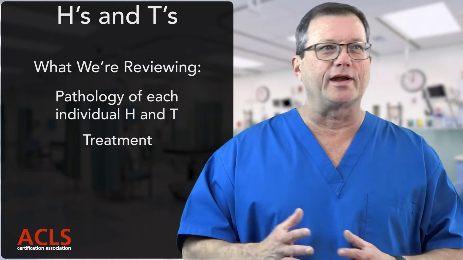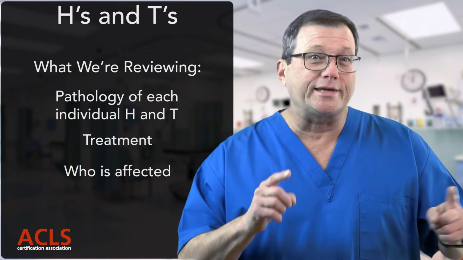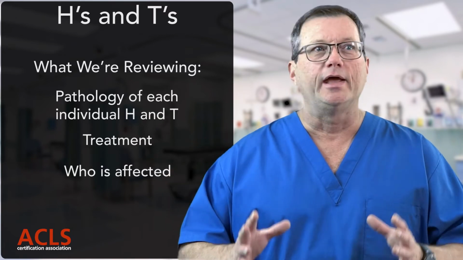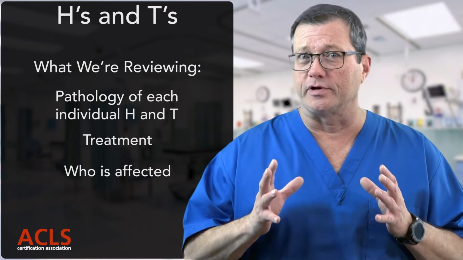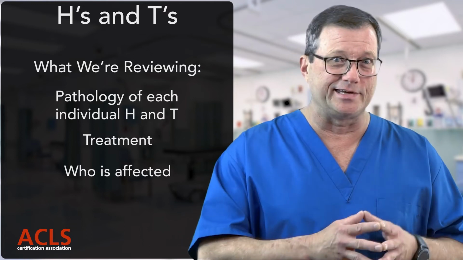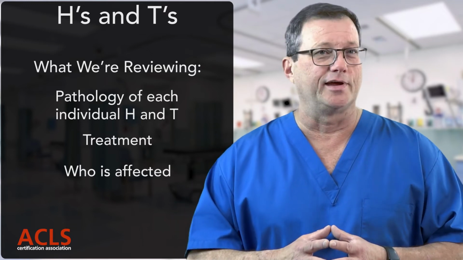And then third, and I think most importantly, what kind of patient is likely to develop each of those H's and T's? Because there is a pattern to it. It is predictable. And if it's predictable, we can plan for it and anticipate it. And that's why the H's and T's really should be in the beginning of the algorithm and not an afterthought at the end of the arrest.